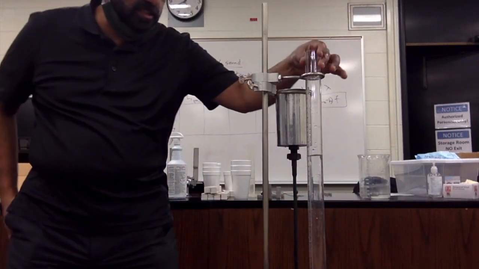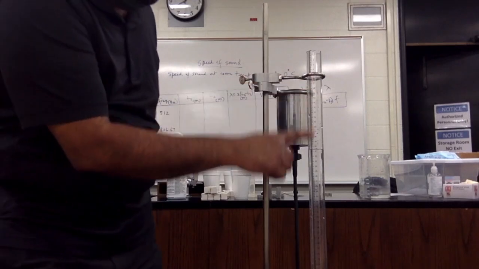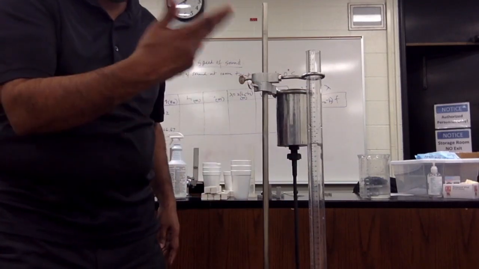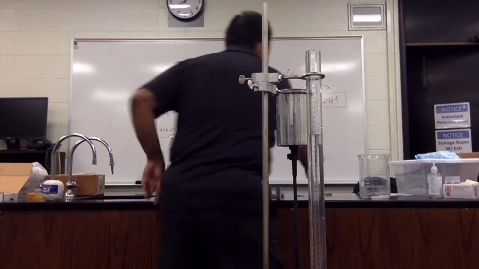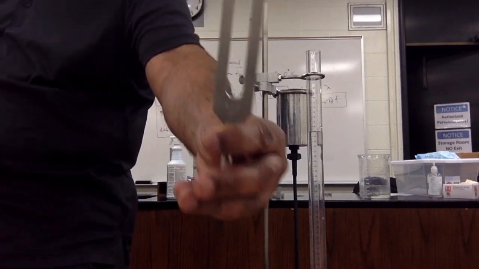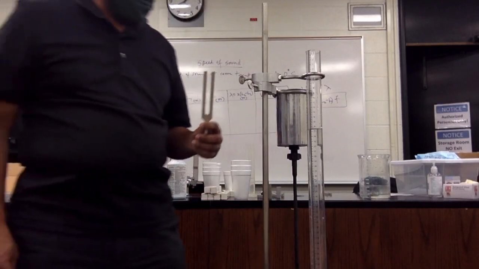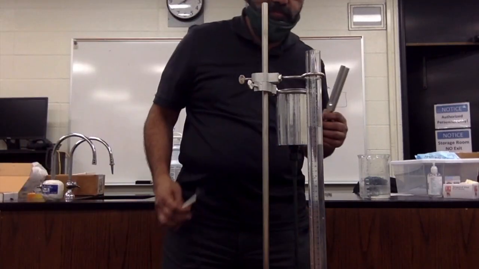So on the resonance column, you can see there's a scale which will let me read the length straight away. I'm taking this tuning fork, which is 512 hertz, and we'll start off.